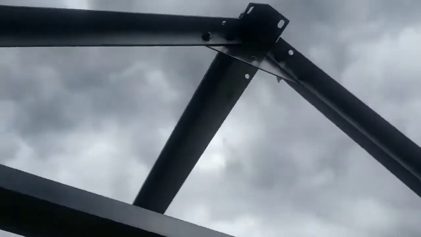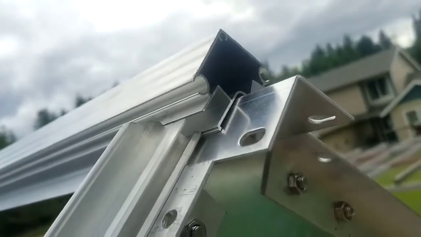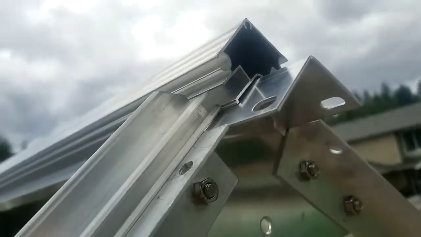And I'll show you at the top as well. This is what the top looks like. That's the existing one, and that's the extension. So you can pause it.